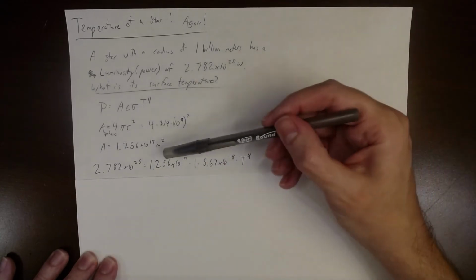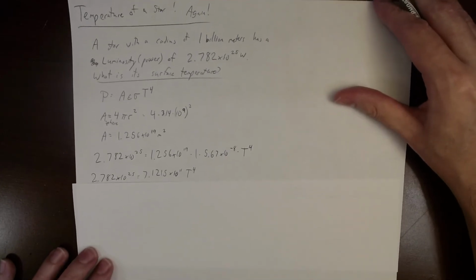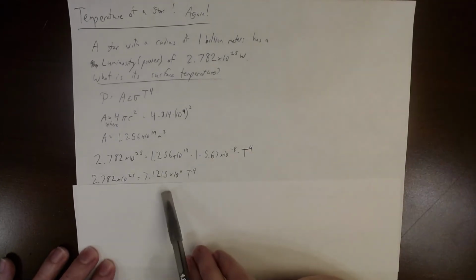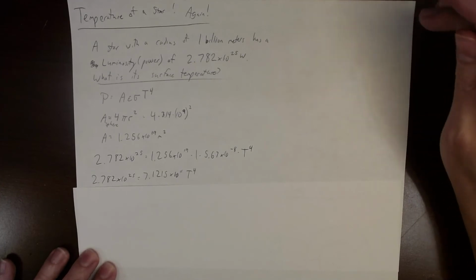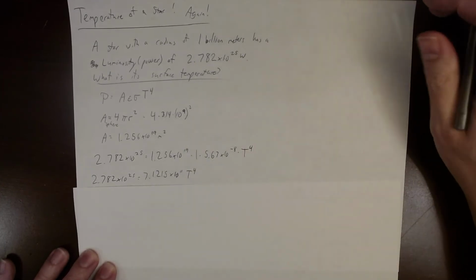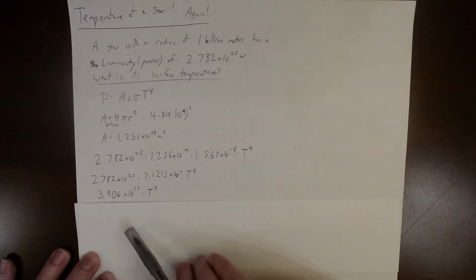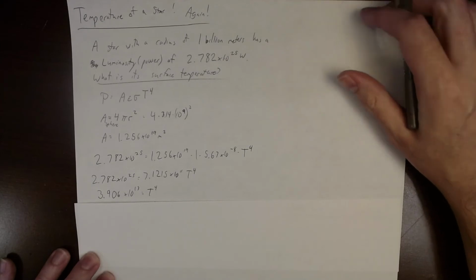Well, you ask your calculator what this is. So my calculator told me that it's 7.1215 times 10 to the 11. Then you divide both sides by that number. The left side of the equation, 3.906 times 10 to the 13, is equal to t to the 4th.